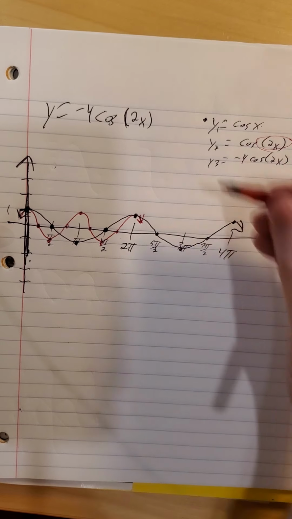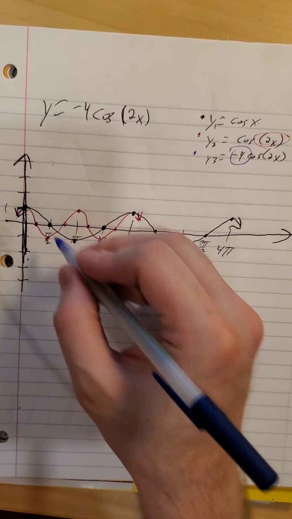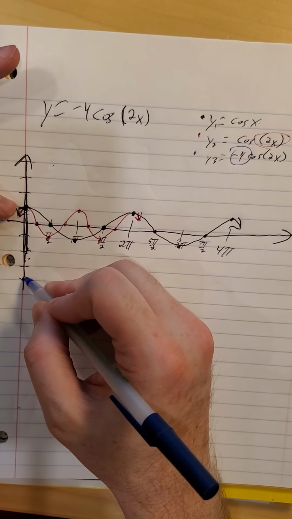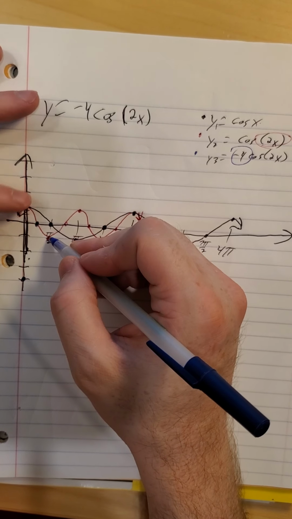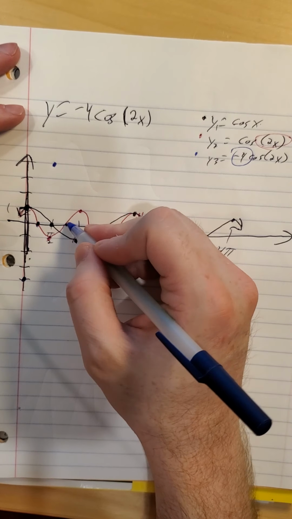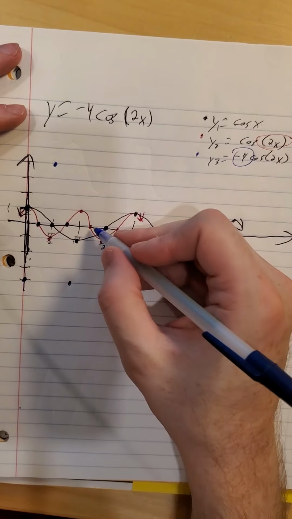And in blue, we'll account for this -4. Multiply all of your output values by -4. So 1 times -4 is -4. 0 times anything is 0. -1 times -4 is +4. 0 times anything is 0. 1 times -4 is -4, and so on.